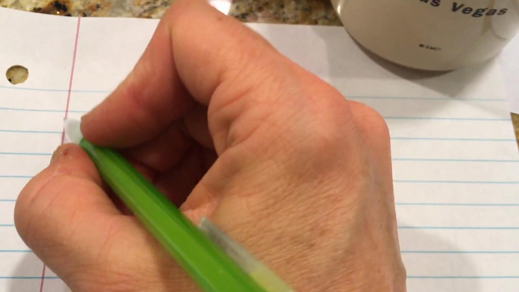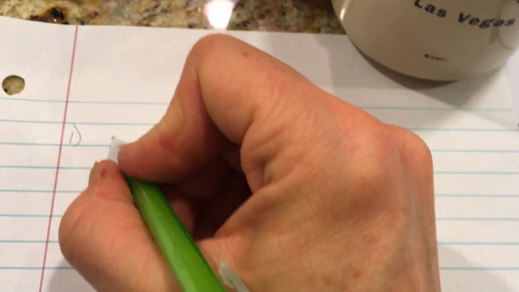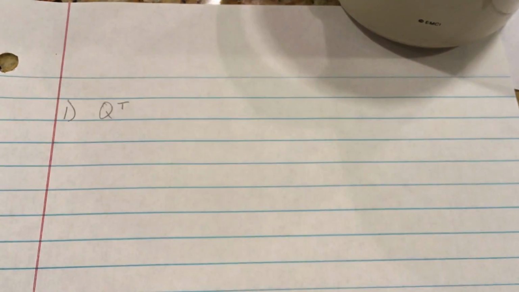Okay, so continuous time Markov chain limiting probabilities, video number 2. So how do we get the limiting probabilities using the Q matrix? Number 1, you're going to transpose Q.